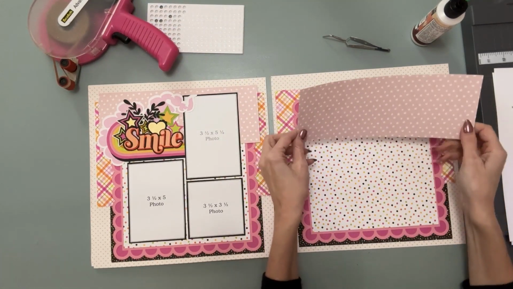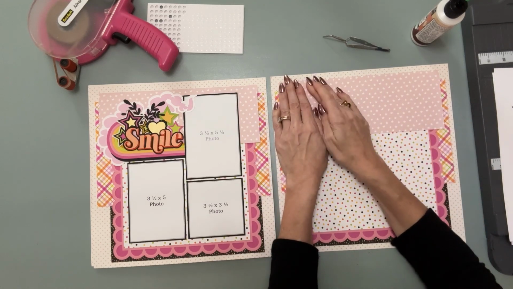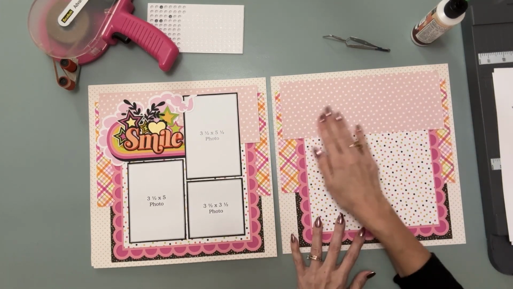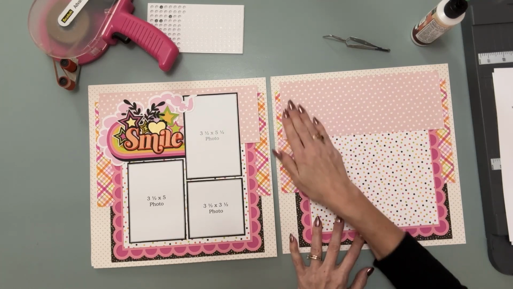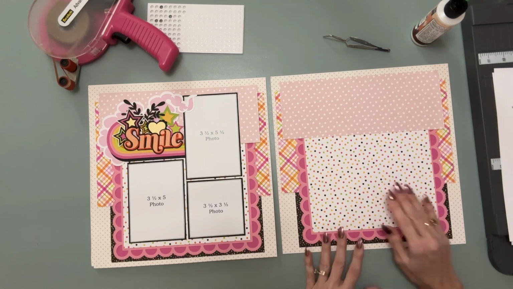So again, about a 1/2 inch from the top of the page. All right, perfect. And that's going to give us just a little bit more of a solid surface when it comes to laying out our title.